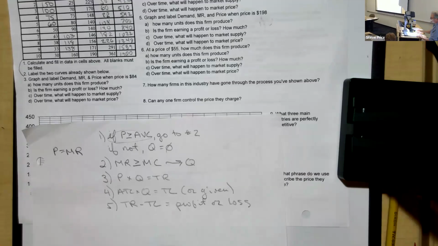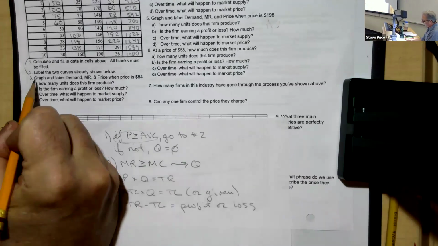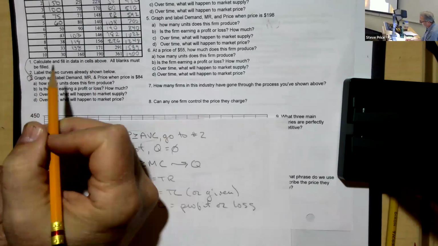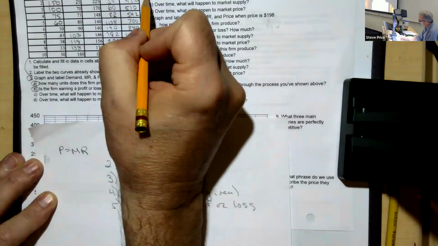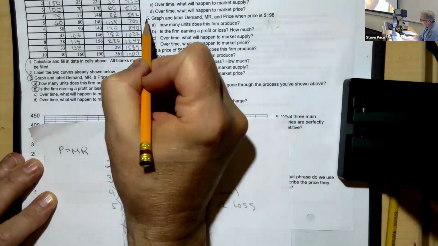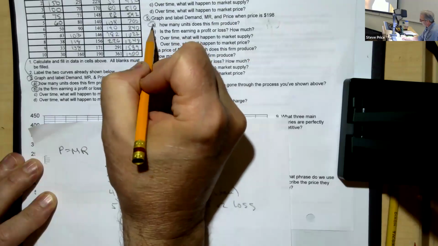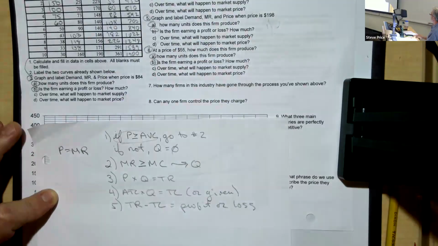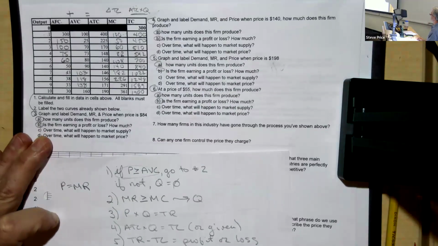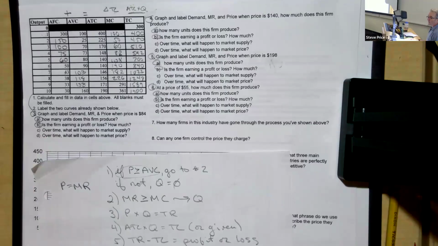What I want you to do is answer 3 A and B, 4 A and B, 5 A and B, 6 A and B. Let me go through one with you to get started. I'll give you a second to write down these formulas and that data, and then I'll review.